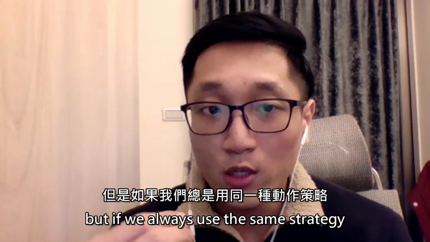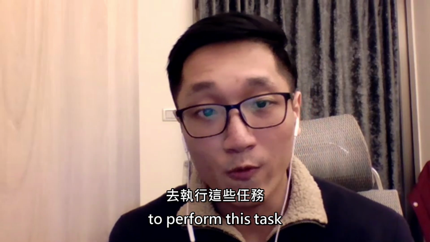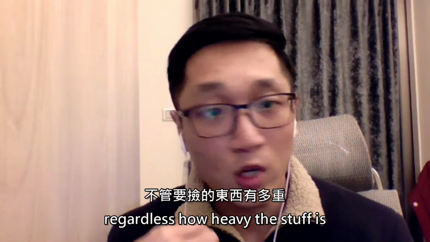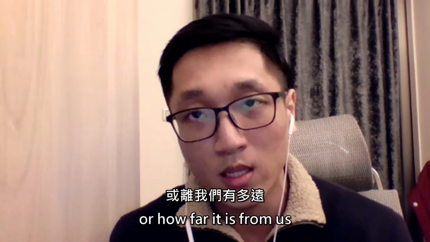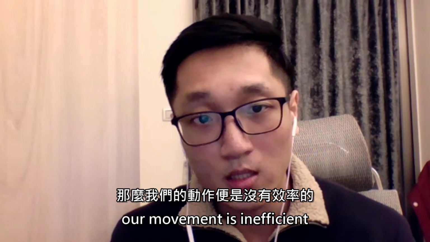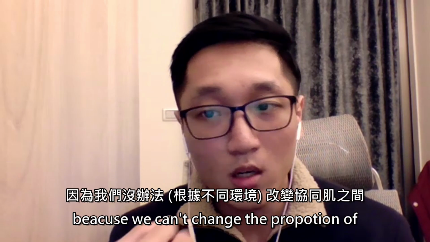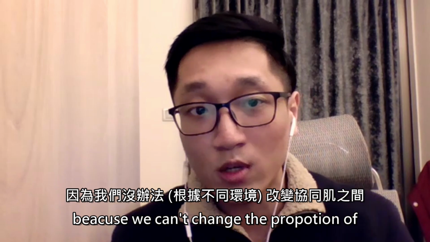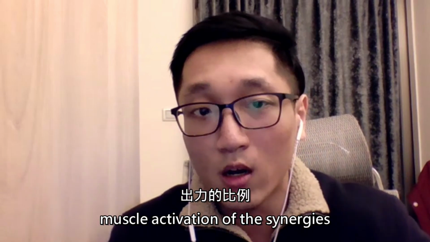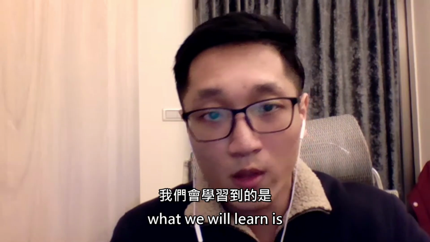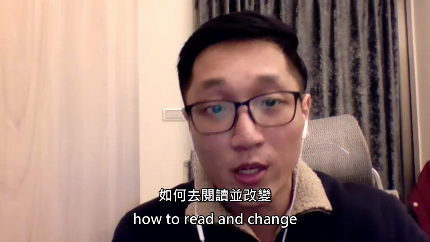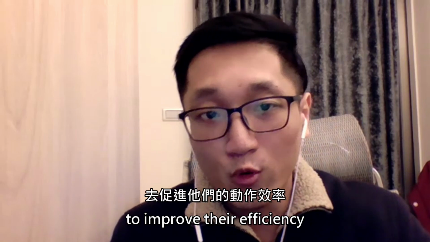But if we always use the same strategy to perform this task, then regardless of how heavy the stuff is or how far it is from us, our movement is inefficient because we can't change the proportion of muscle activation of the synergies. And in this course, what we have learned is how to read and change kinds of movements to improve their efficiency.